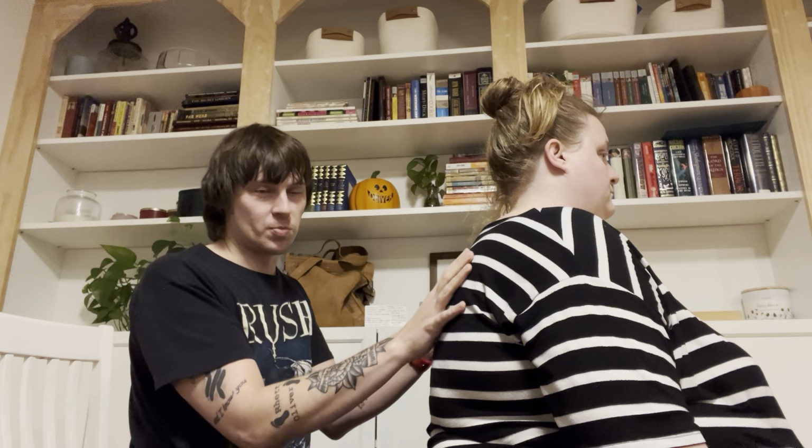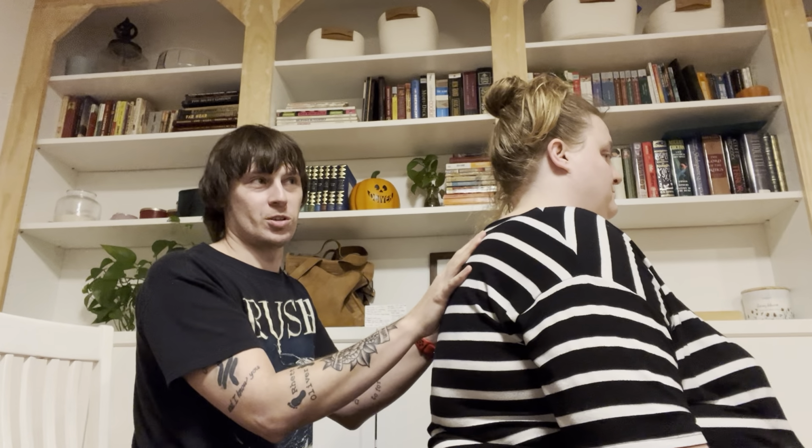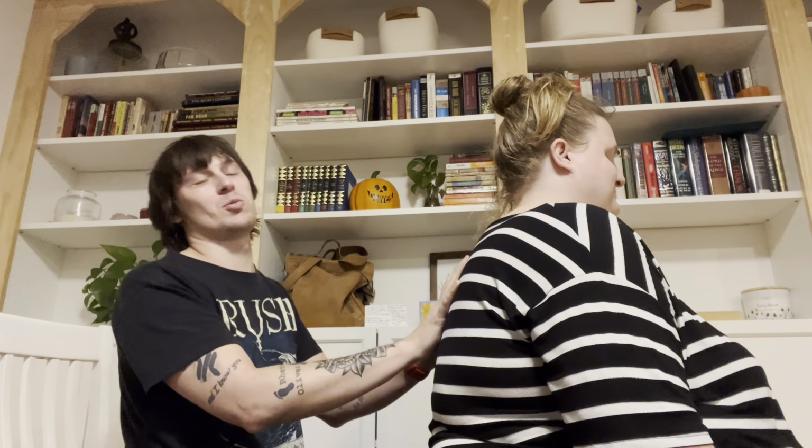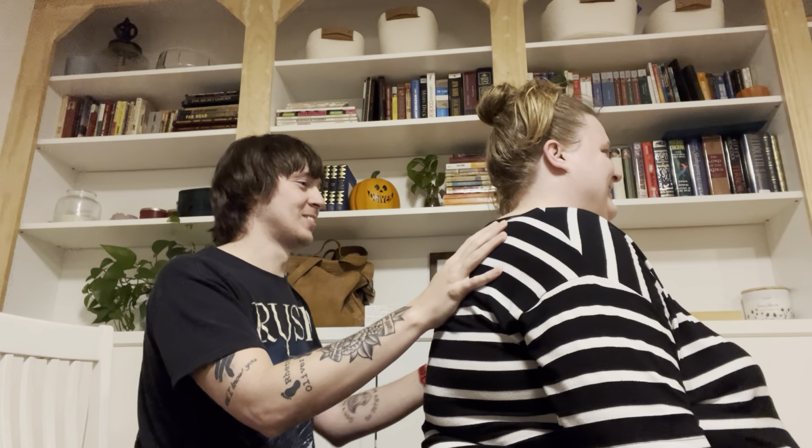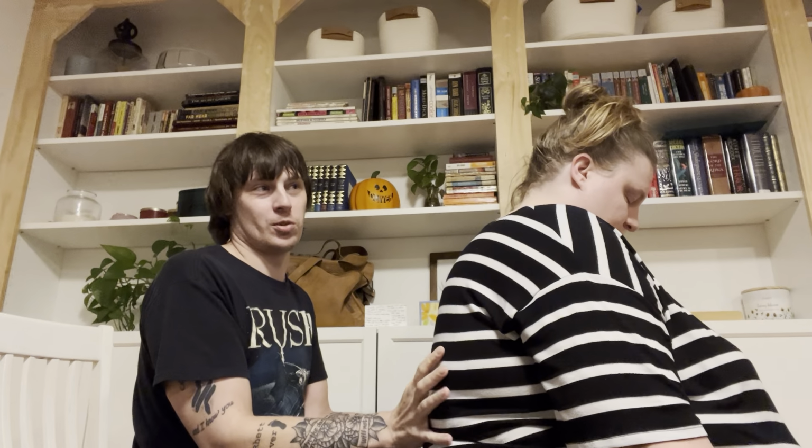Then you would inspect. I'm not going to, because it's my wife. Normally they'd be in a gown, so you'd be able to see their back, but I'm not going to do that since it's my wife. But normally I'd be able to see their skin exposed.